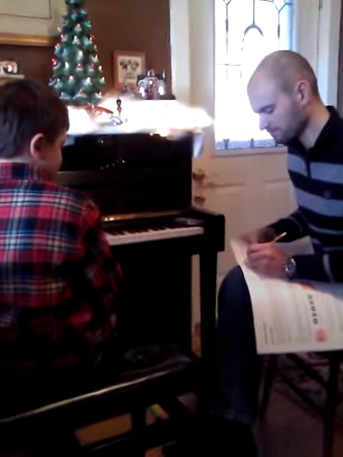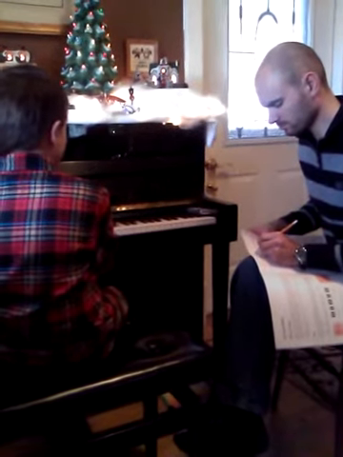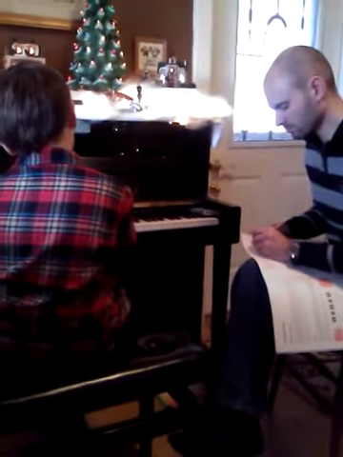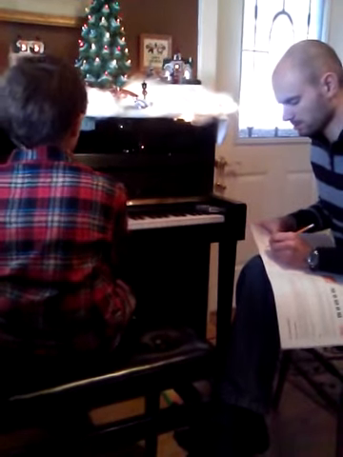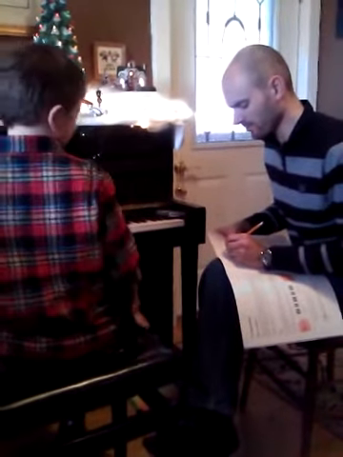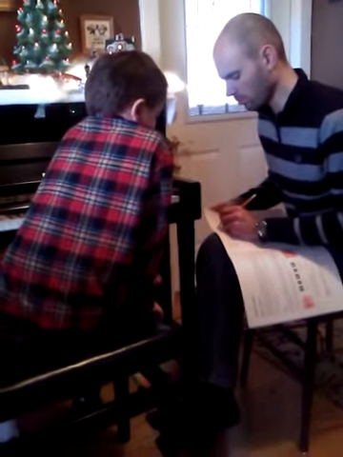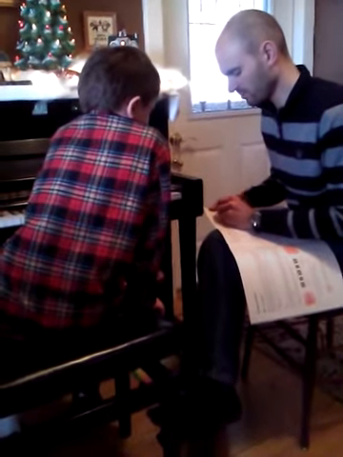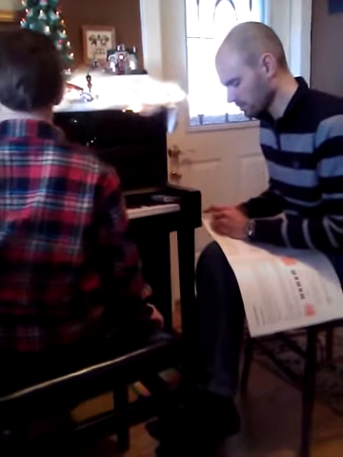Bass clef. All cows eat grass. Or you could say all cars eat gas. That's weird. Okay, and the lines in the bass clef are good boys deserve fudge always. So I want you to remember those, okay?